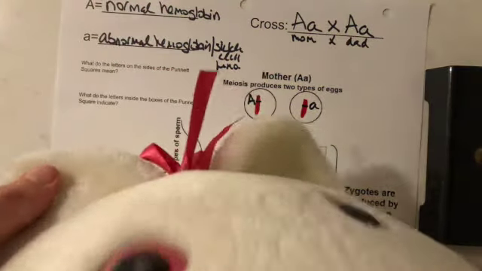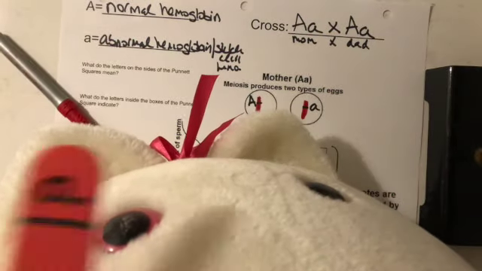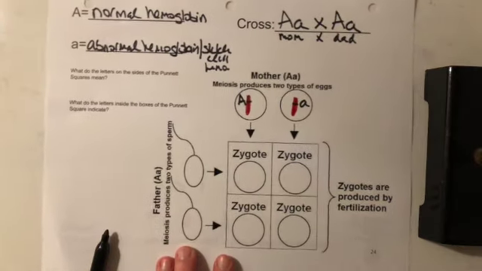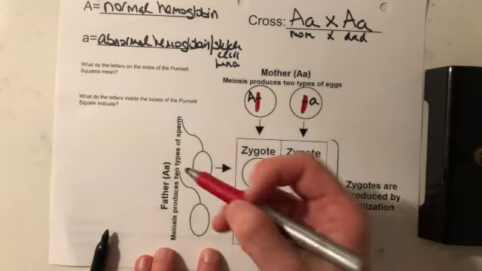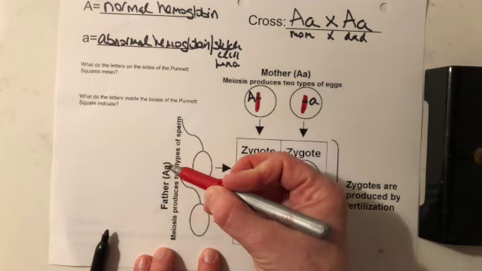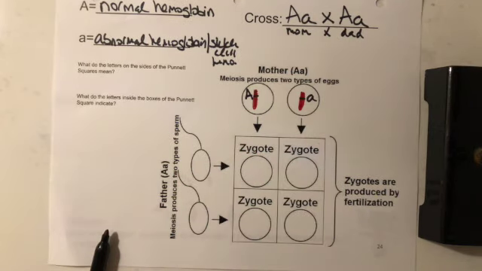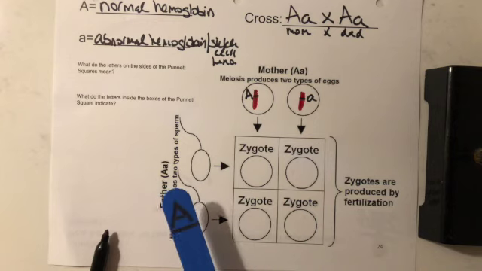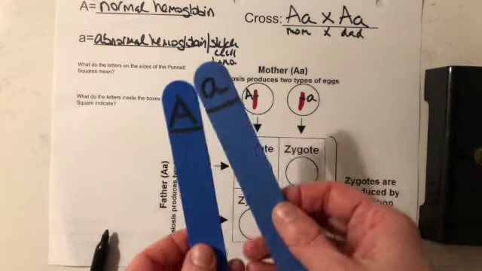Hey, Mr. Eggy. I could have a big A, or I could have a little a. You don't know. Okay, now let's go over to dad's sperm down here. Dad also has the genotype big A and little a. So what that means is that his sperm could have a big A chromosome or a little a chromosome.